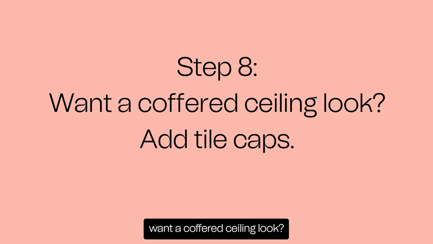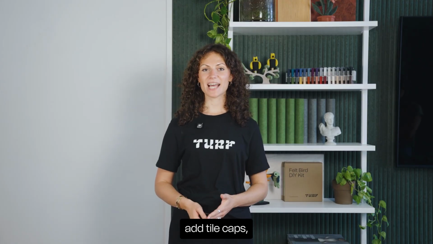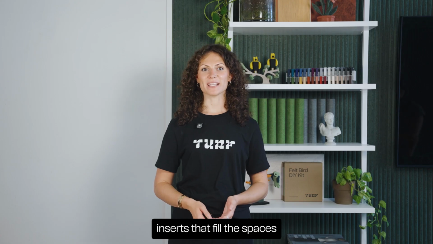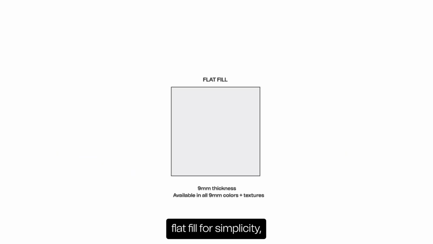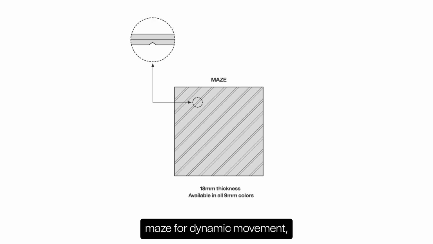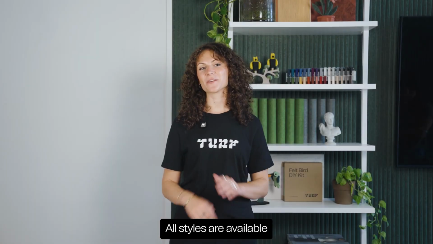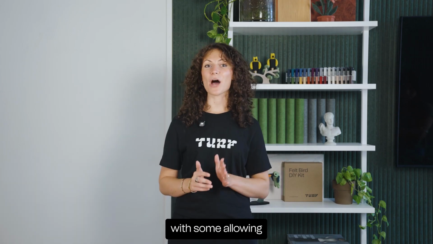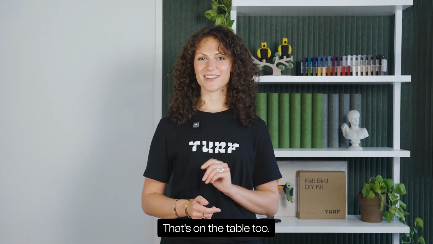Step 8. Want a coffered ceiling look? Add tile caps. To trade airy expanse for crafted depth, add tile caps, inserts that fill the spaces between your baffles for a coffered effect. Choose from 4 signature styles: flat fill for simplicity, square for contrast and layering, maze for dynamic movement, and tubular for crisp vertical tempo. All styles are available in a range of colors, with some allowing 2-tone combinations for even more dimension. Feeling custom? That's on the table too.